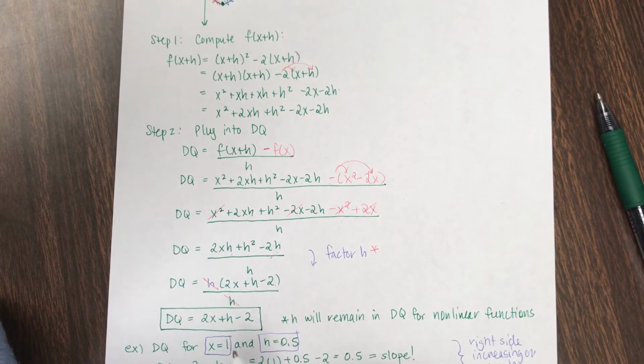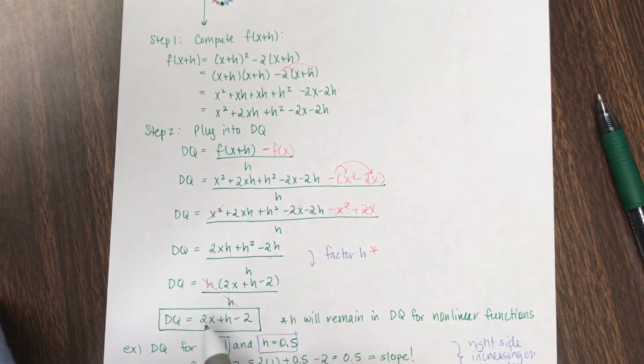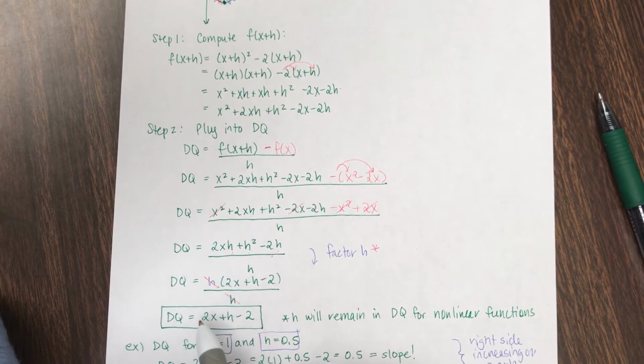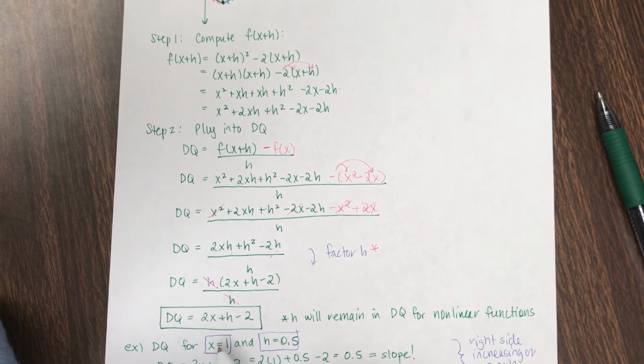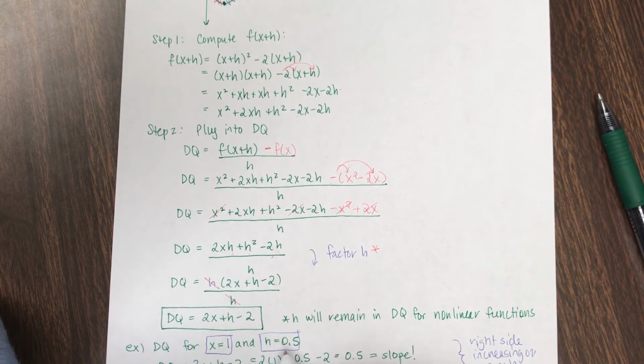So let's think about an actual example. What is this telling us? It's telling us the slope. If I draw a line connecting 2 points, this is going to tell me the slope. So let's imagine we are looking for x equals 1 and h equals 0.5.